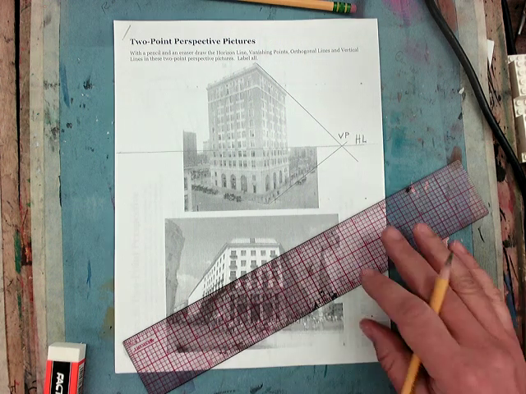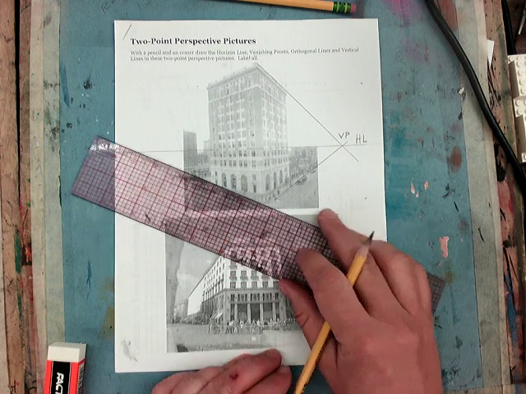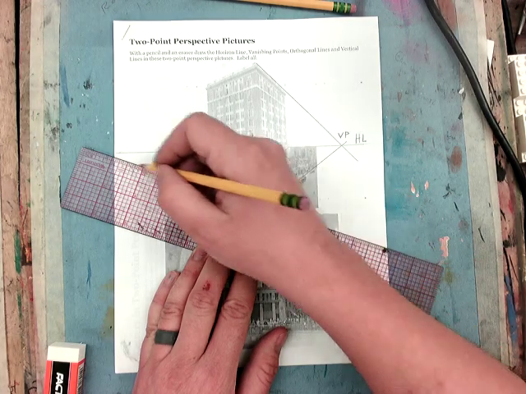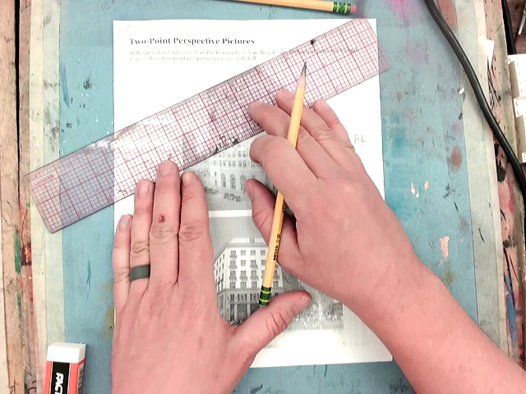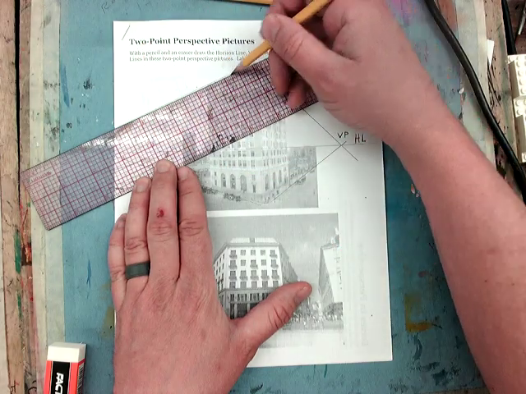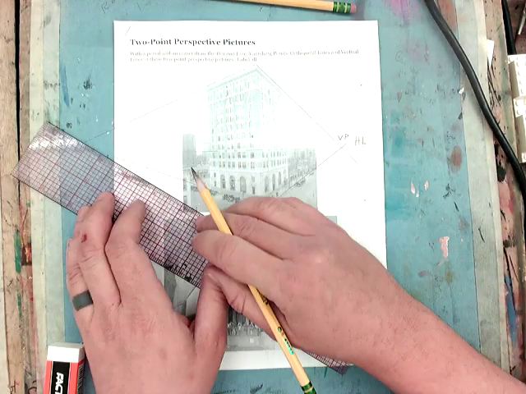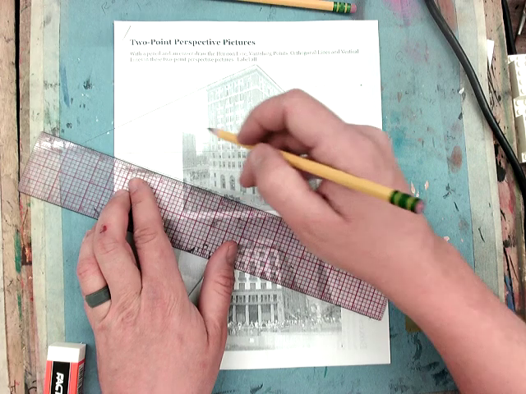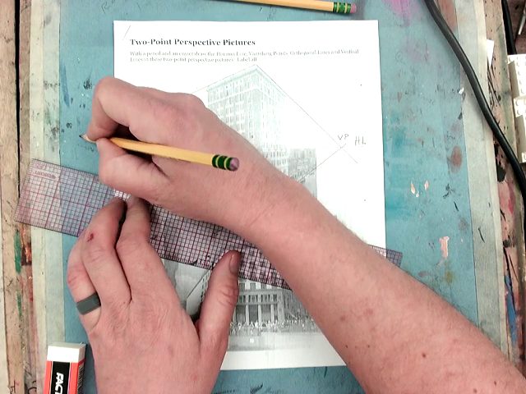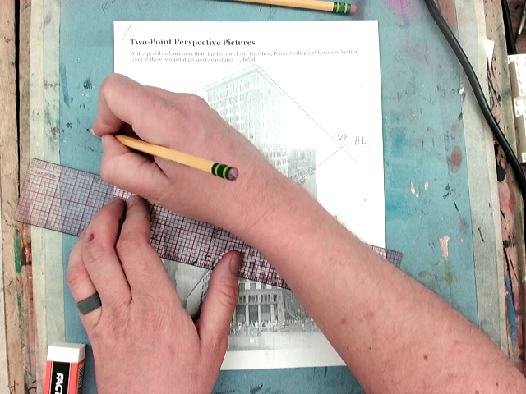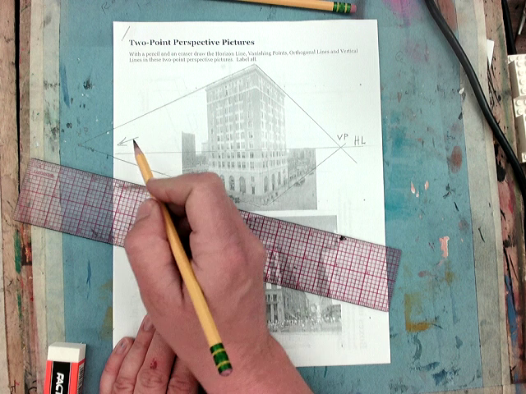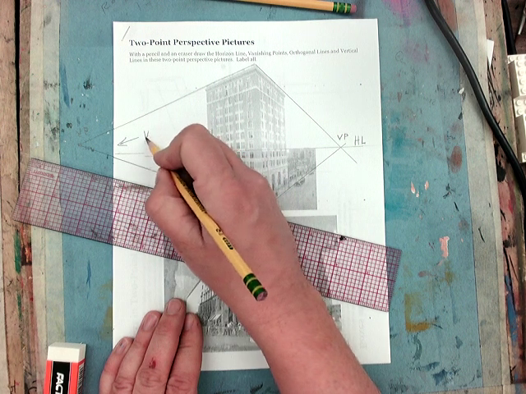The next one's going to be tricky. Okay, so we're going to look at the ones that are going to the left. Got this sidewalk here. The top of this building here. So this vanishing point is actually going to be off the paper, okay? So, VP. How are you going to label that on your packet? If you want to, you can draw a little arrow pointing off the paper and put VP.